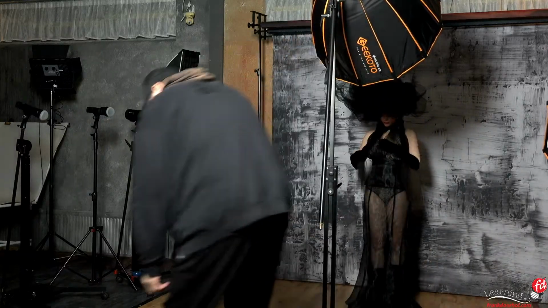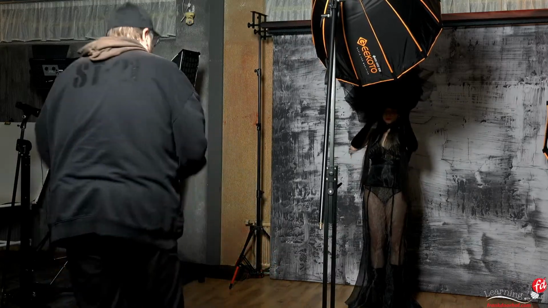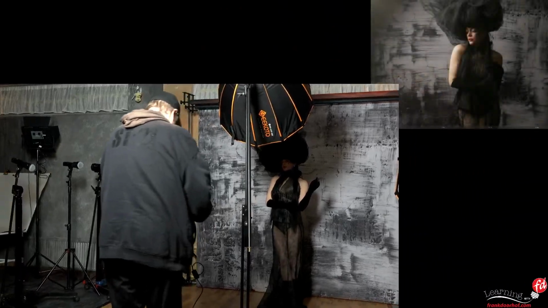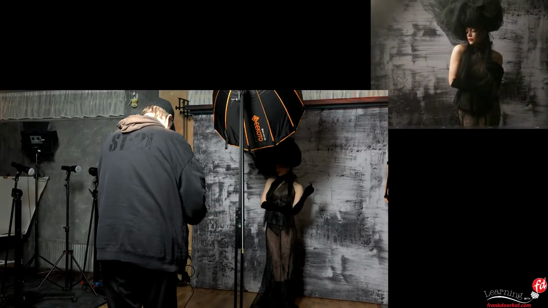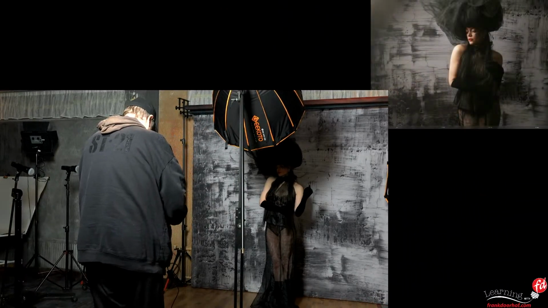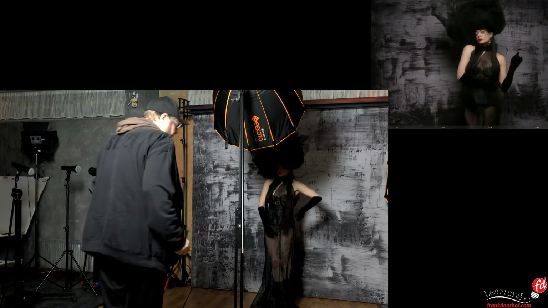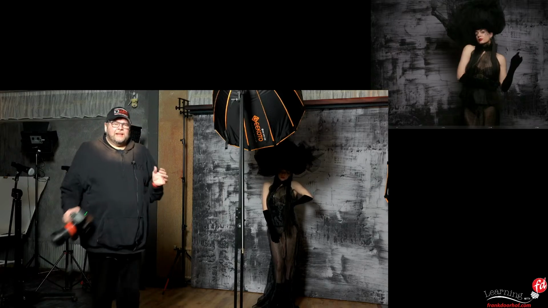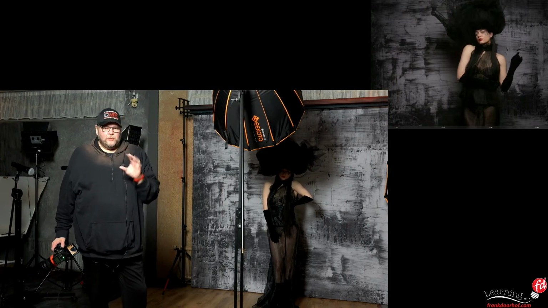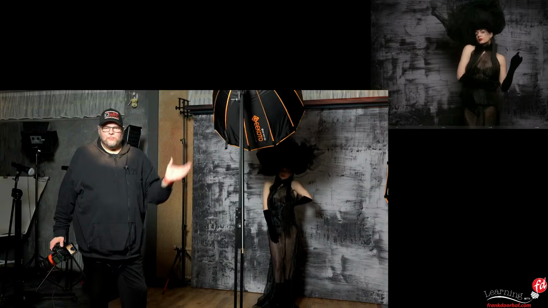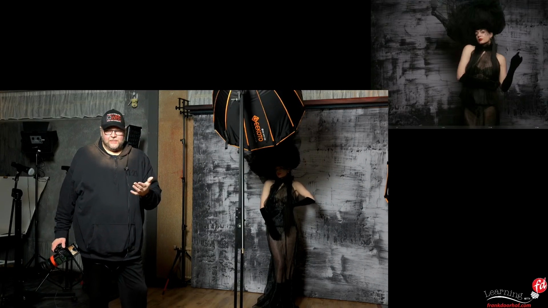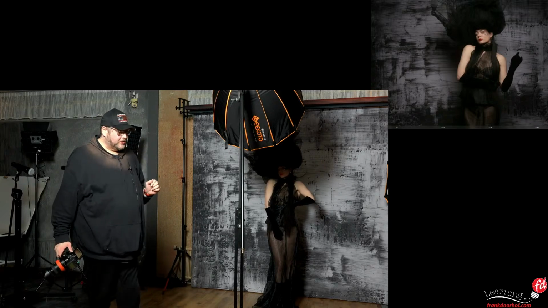So now I'm using a grid. I will show you in a minute how that looks. And now I have to aim it a little bit better. Make sure that there's no stand in the frame. And there we go. And now you can see that we're already focusing that light way more on our model. Now, the difference is that with the big softbox, the backdrop was way brighter. Here you can see that we're using a sort of a vignette. You can do the same thing in Photoshop, but it's way better to do it on the set.